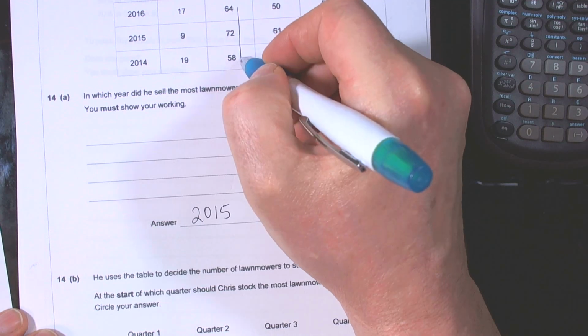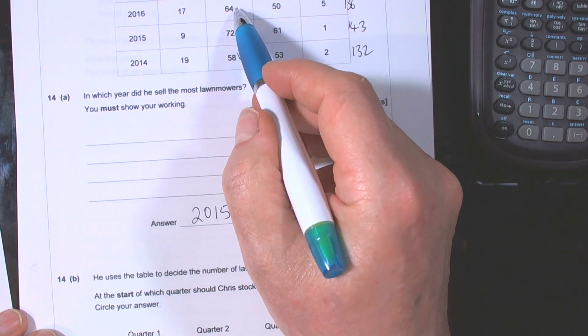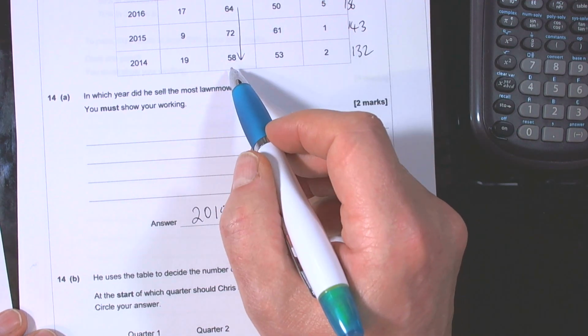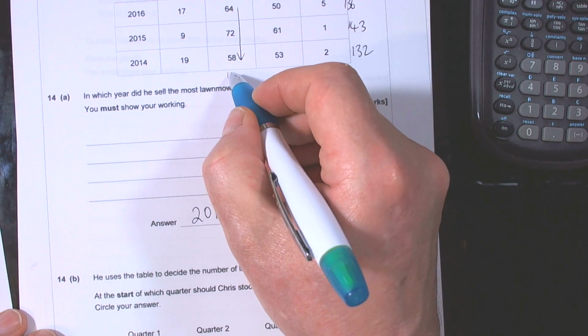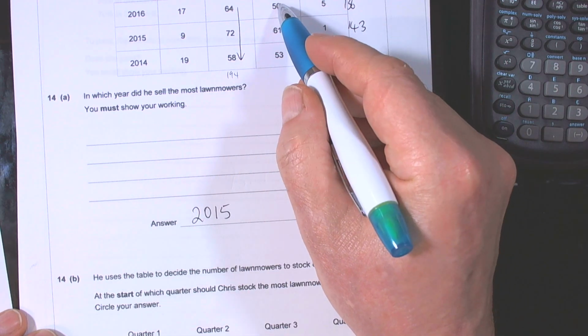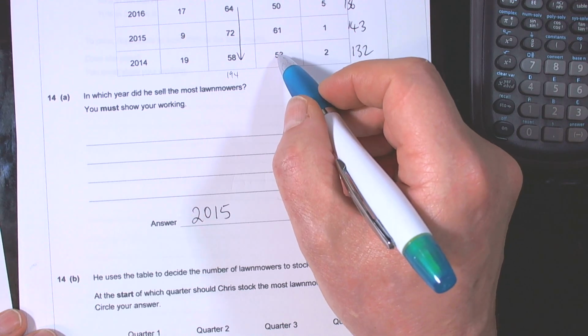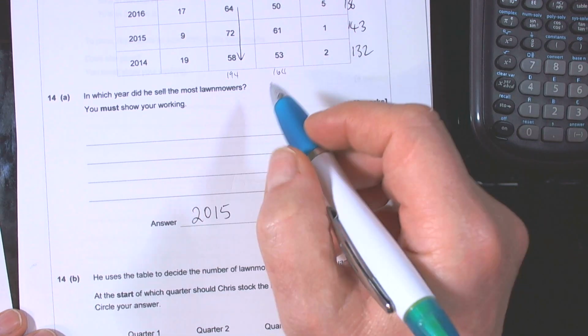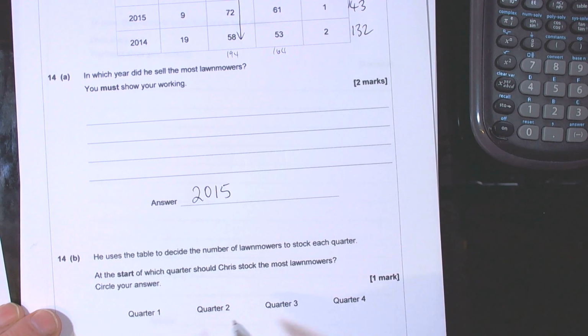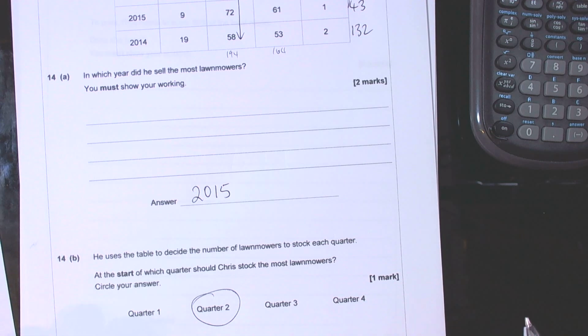Okay, so if we come down here, we can see that we've got 136, 186, 194, and here we've got 50, 111, 114, 164. So quarter 2 seems to be the one where he sells most. Okay, so quarter 2.